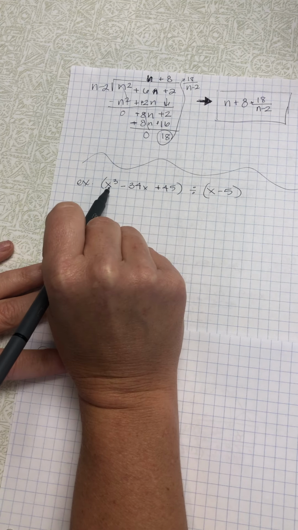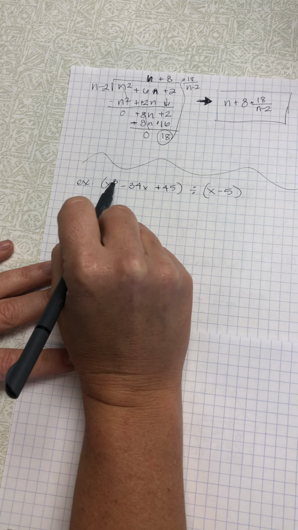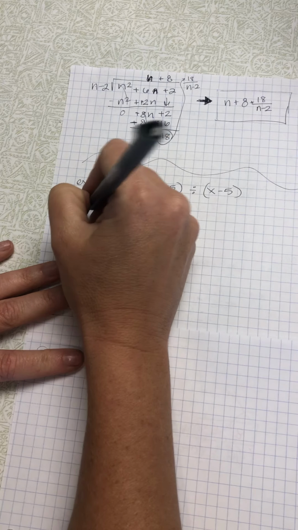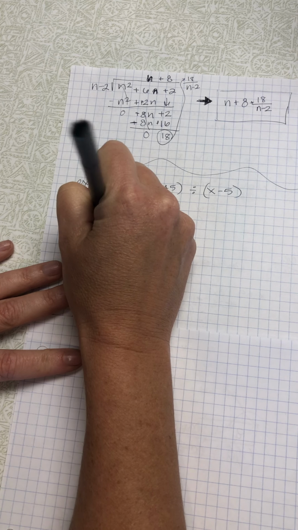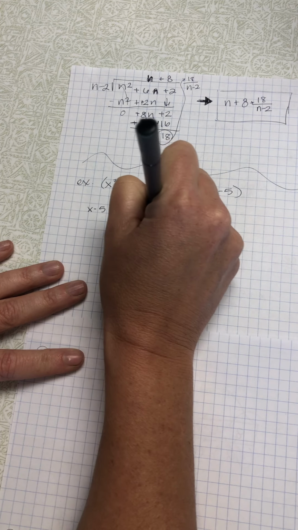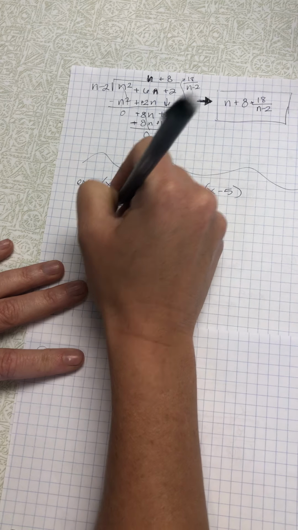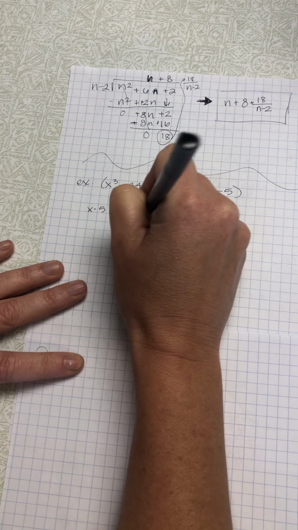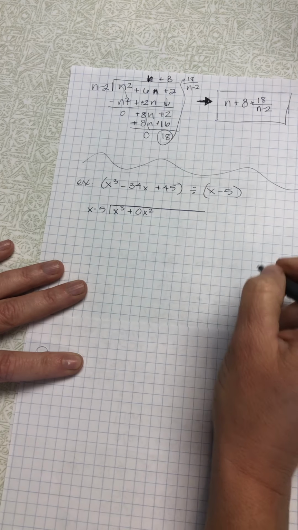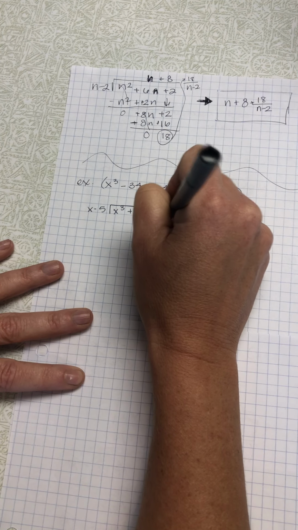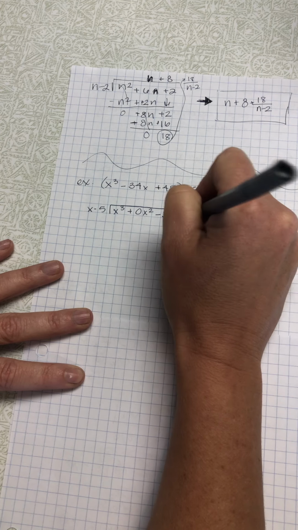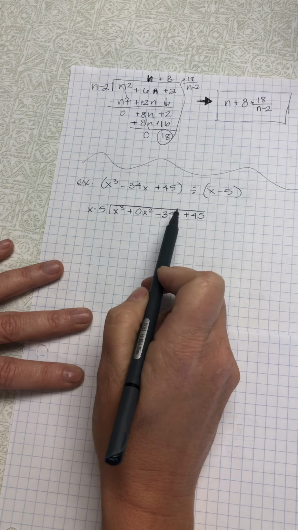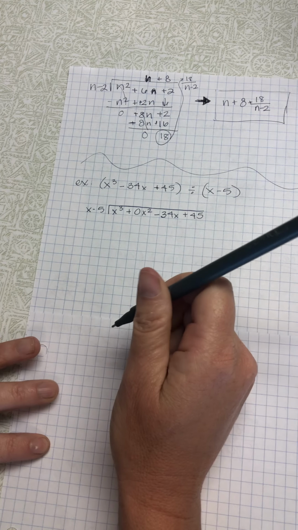So I already can notice that there's no x squared, right? We jumped from 3 to 1. So I'm going to fix that when I write it out. So I have x minus 5 on the outside, and on the inside I have x cubed plus no x squareds, so plus 0x squared, minus 34x plus 45. So now I have each of the descending variables.